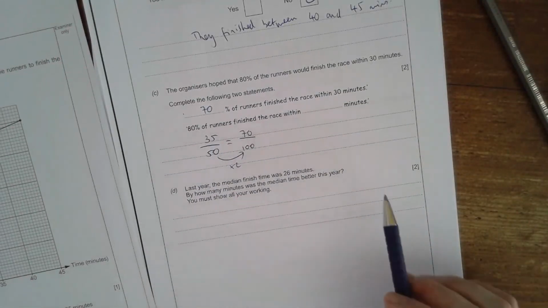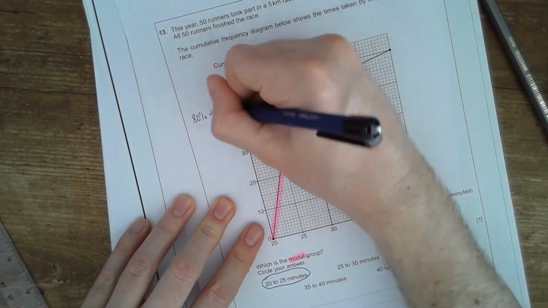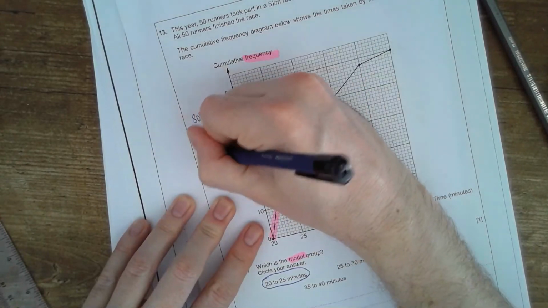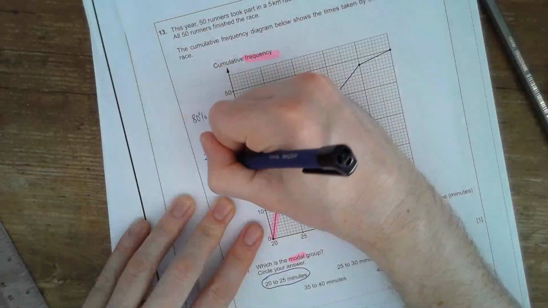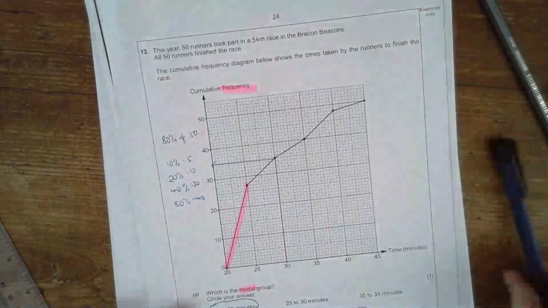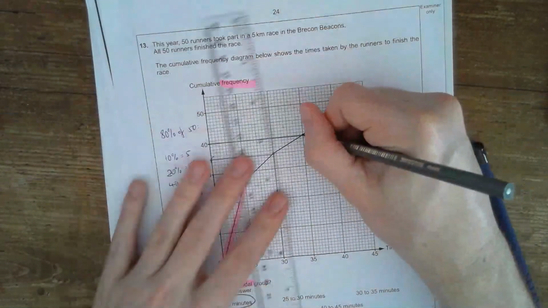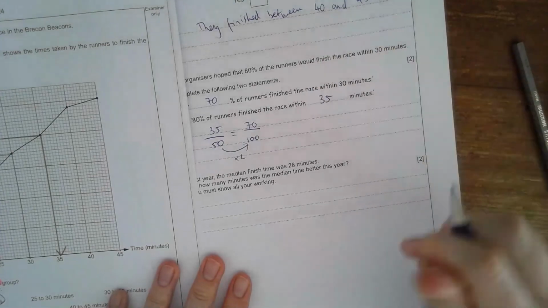80% of the runners finished within how long? Well, what I need to do is find 80% of the number of runners. So 50 in total. So I'm going to say 80% of 50. 10% would be 5. 20 would be 10. 40 would be, so that's 2. 40 would be 20. 80 would be 40 runners. So I'm looking for 40 runners. I come along here and I read down 35. Okay, so 80% of the runners finished within 35 minutes.